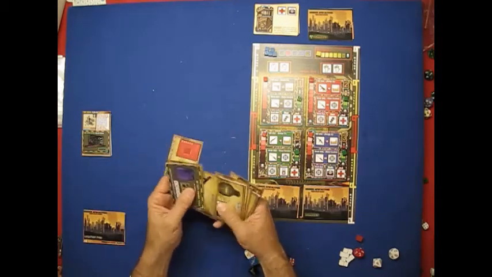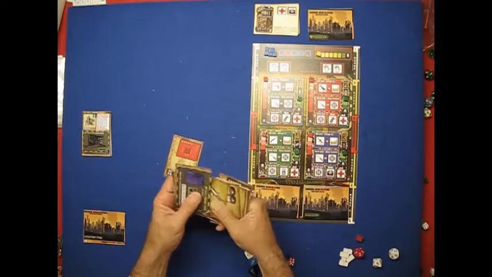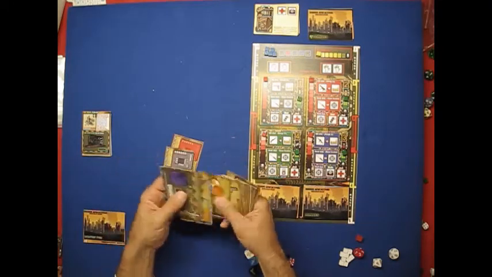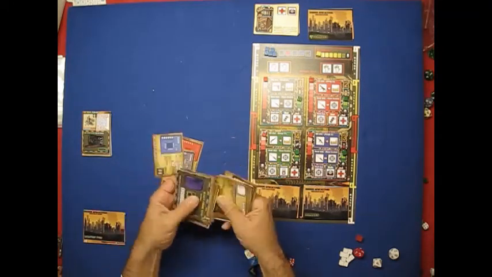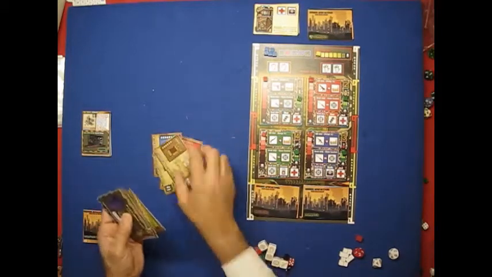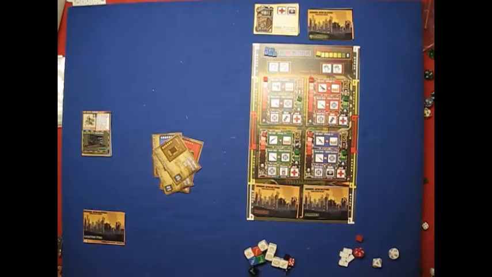So what we have to do is we first pull out our 5 electronic component cards. Okay, and then we have this remaining deck. So we shuffle this up. Give it a good shuffle.